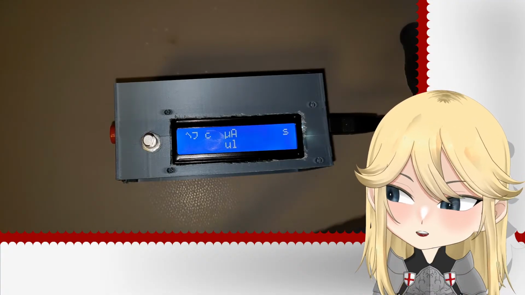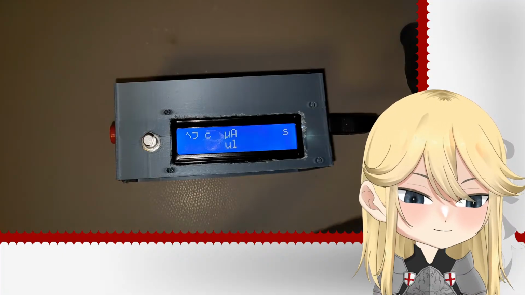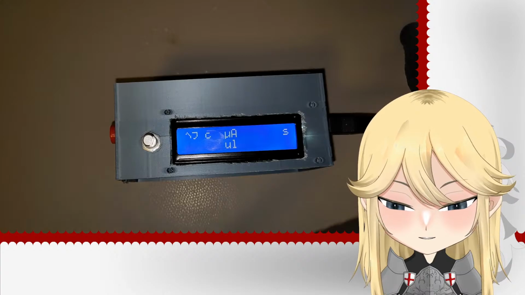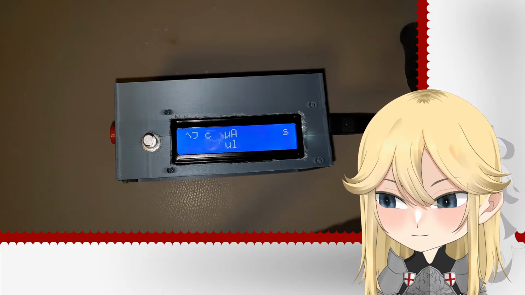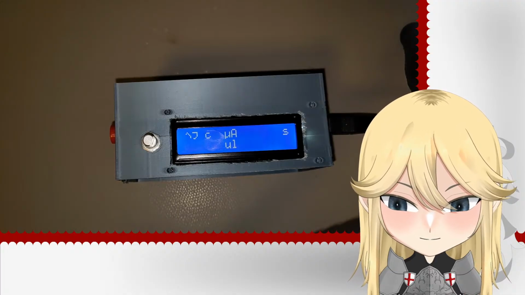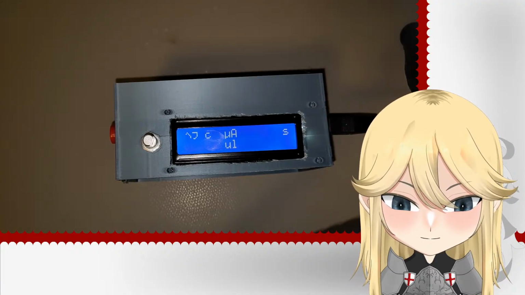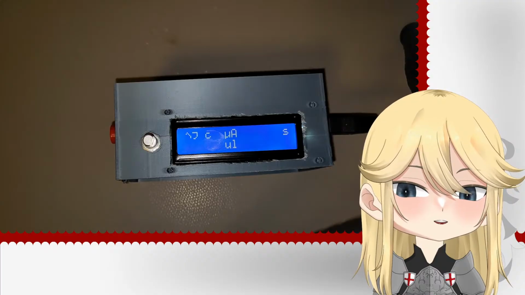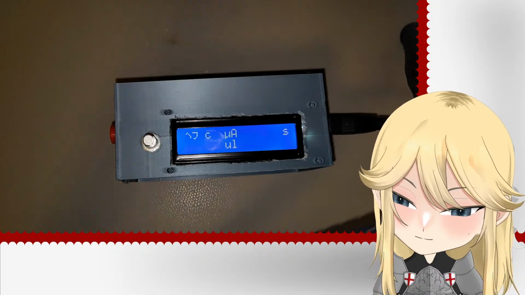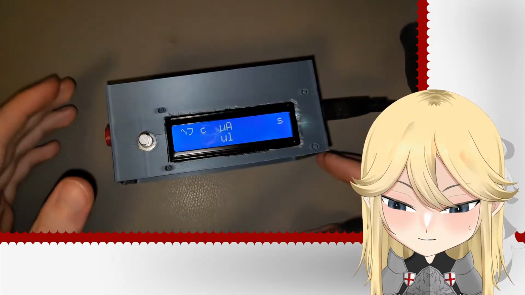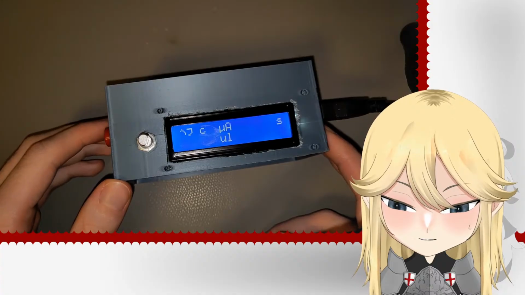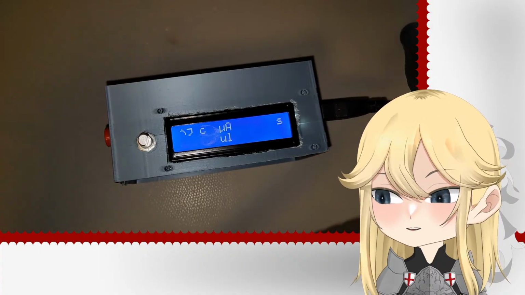Divide by 10. Should round up, right? Who knows? Who knows? Who knows? Okay. If I reset, does something different happen? No. Okay, that is interesting.